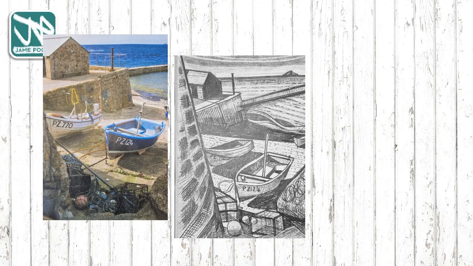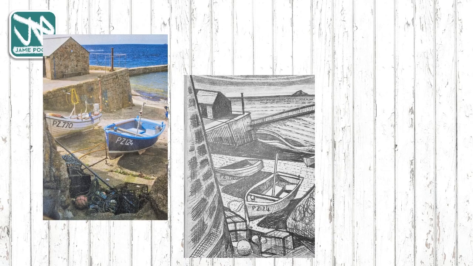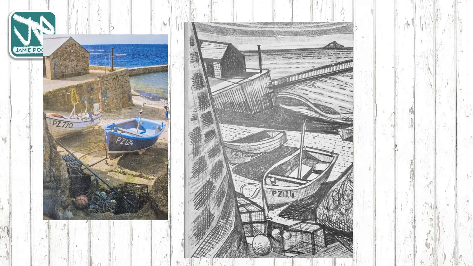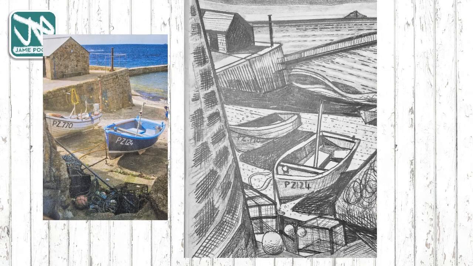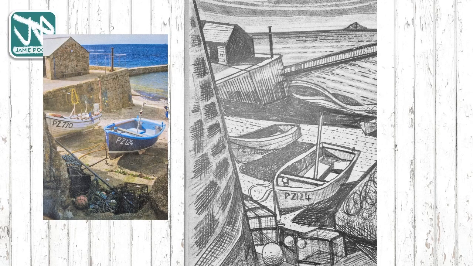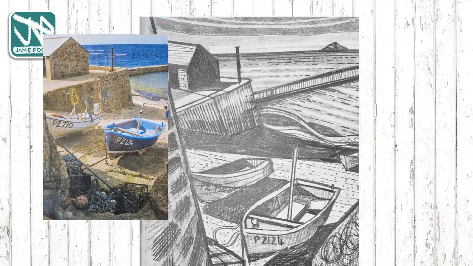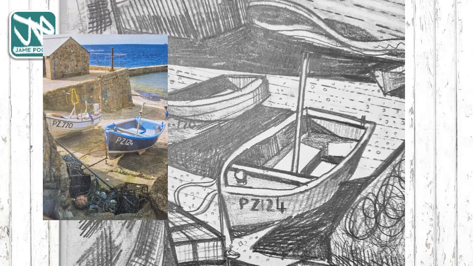I'm not necessarily trying to be completely accurate with the shape of the boats and so forth, but I am starting to bring in some ideas in order to draw it. I've used straight lines in some cases for this wall, which frames the picture, and then some very small patterns and things in here as well.